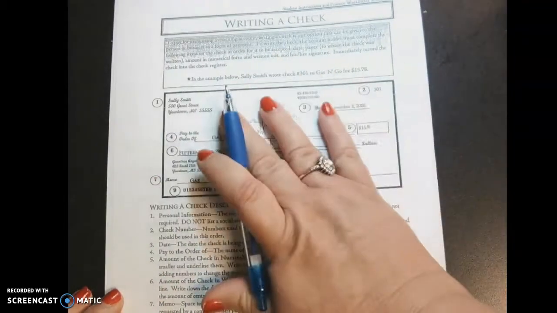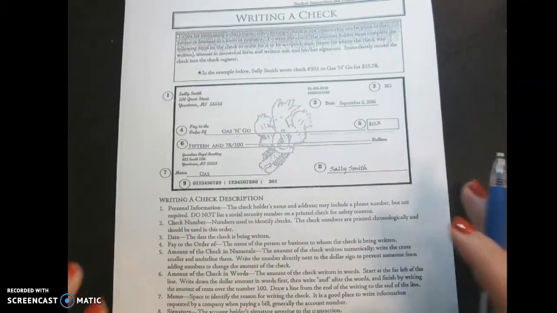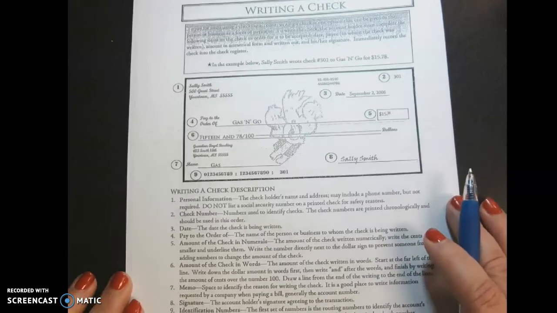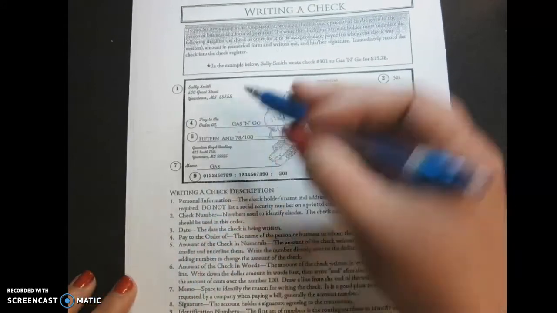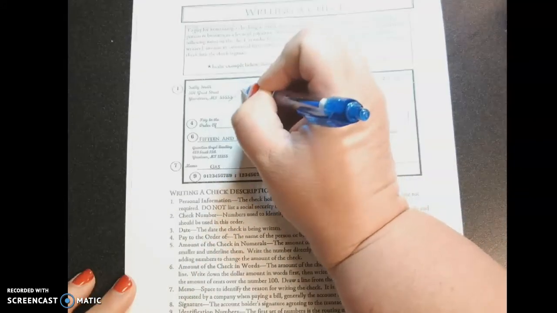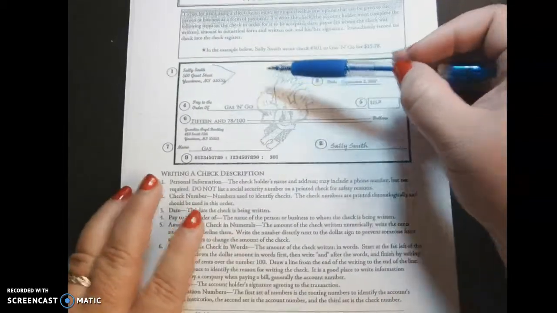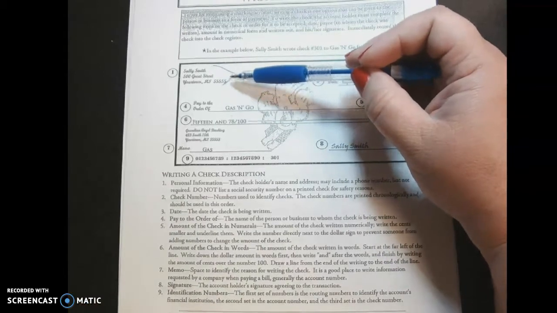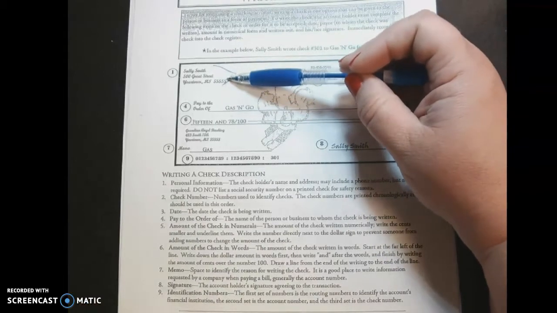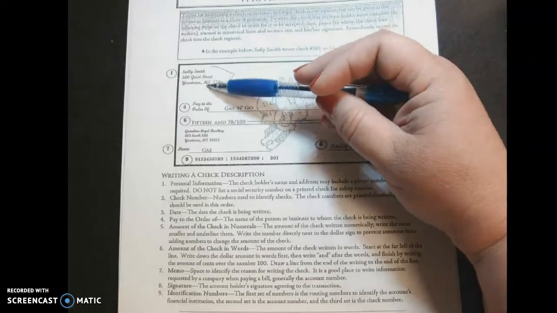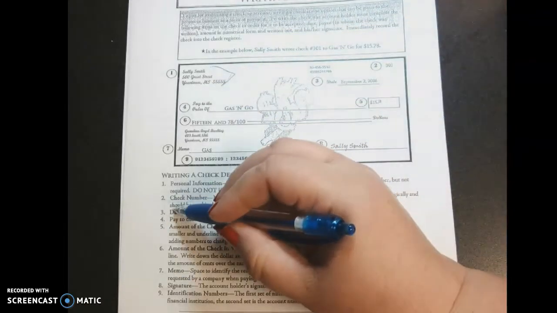So I'm going to talk about what all these parts are on a check. All this time you just saw it was a check, no problem. Well, number 1 down here is personal information, okay? This would be your name, address, city, state, zip. Most of the time, do not put your social security number because everyone has it. You might put your phone number, though. That would be something you could add here if you wanted.